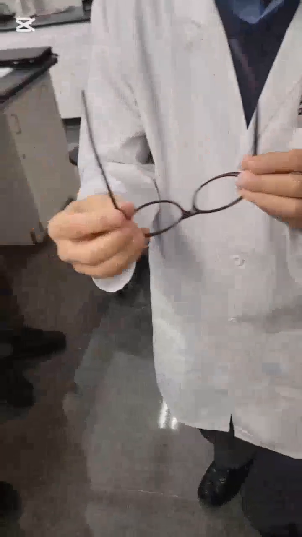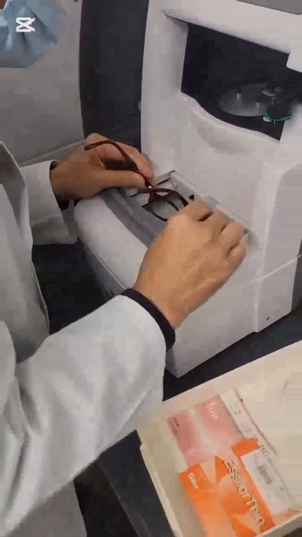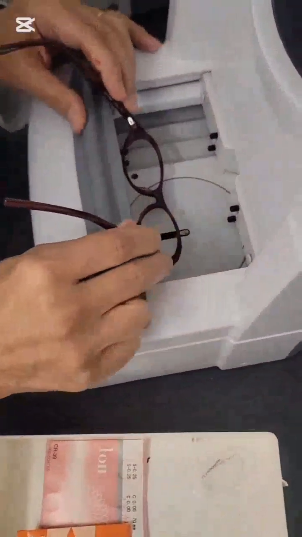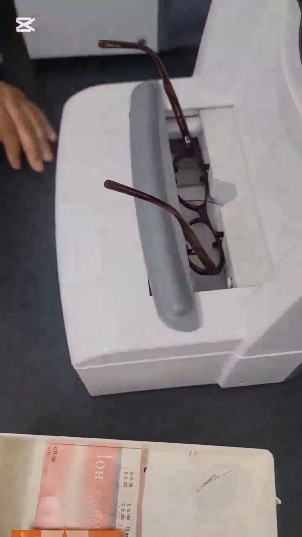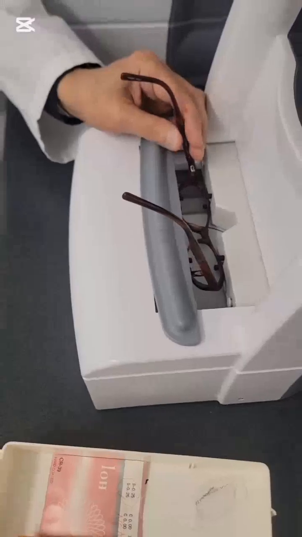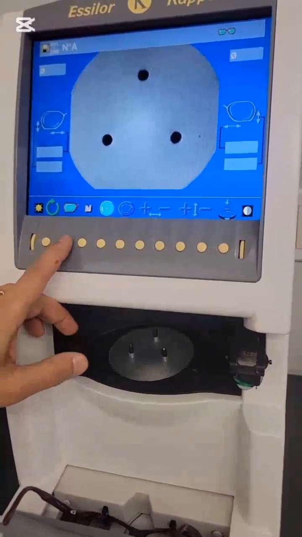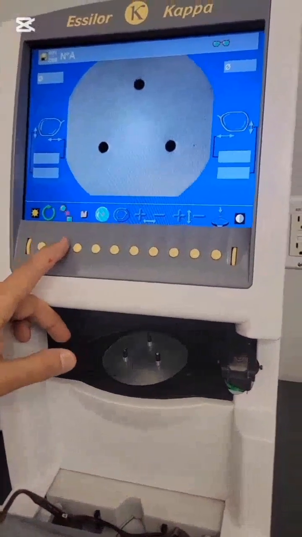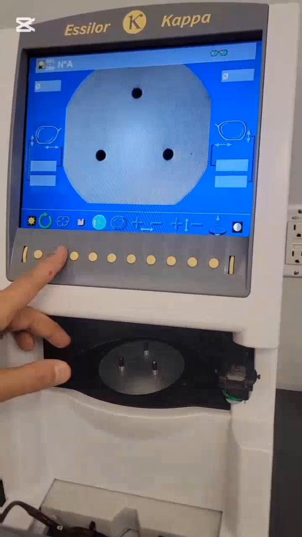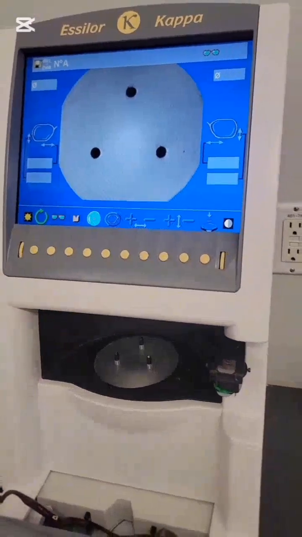We will now use tracer to trace the frame measurements. The temples of the frame should be towards you. There are 4 pins. Make sure the frame sits properly and bridge of the frame aligns with the center. Use this button to change the lens either right, left, to different shapes, or both the lenses. Use the green arrow button to start tracing.